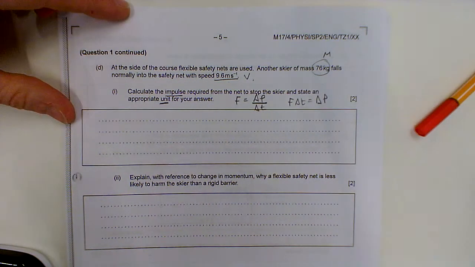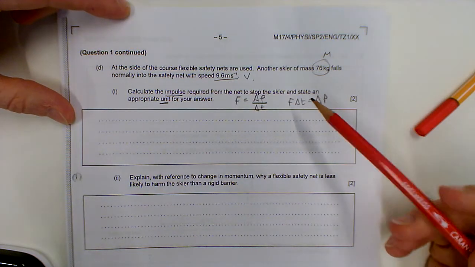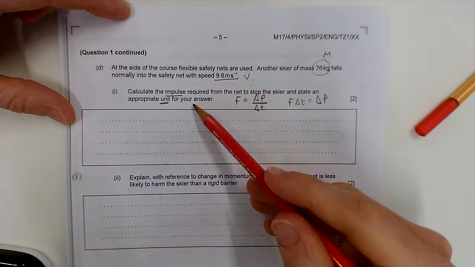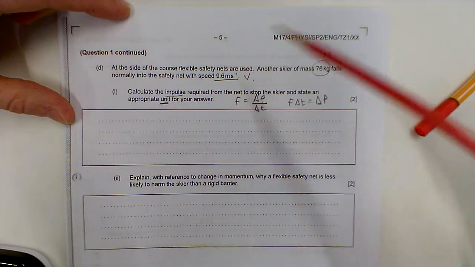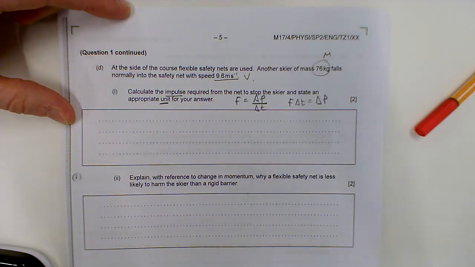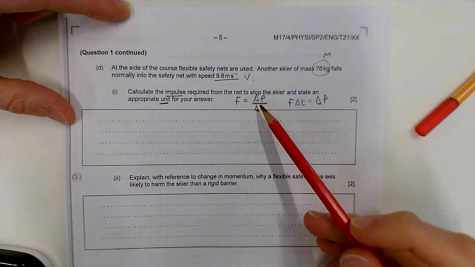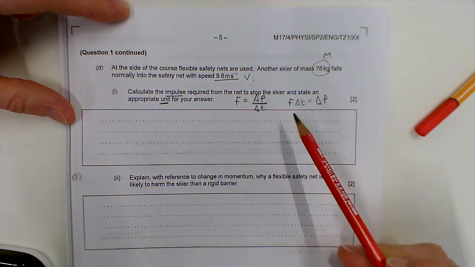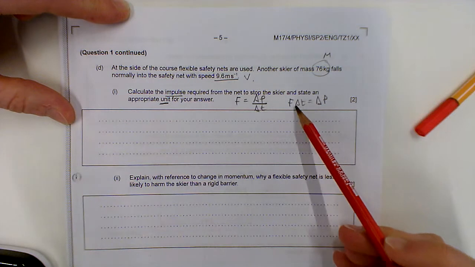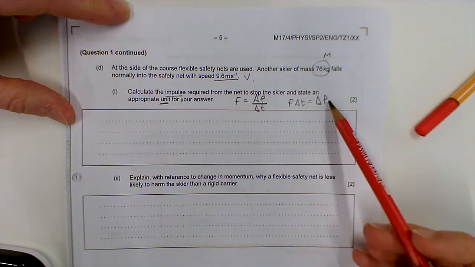So this question, carrying on the May 2017 paper, is an impulse question. It says, at the side there's safety nets and another skier falls normally into the safety net. Now you're given this equation, F is equal to the change in momentum divided by the change in time, but impulse is actually force times the change in time, which is equal to the change in momentum.